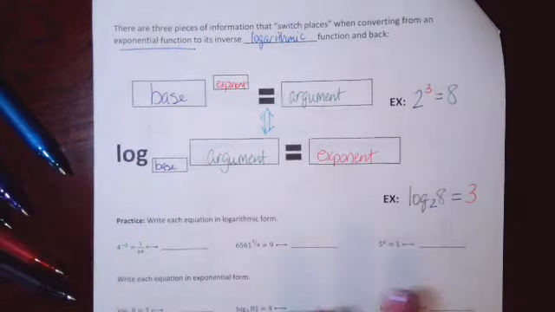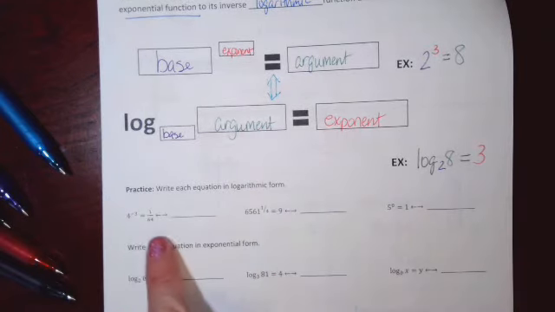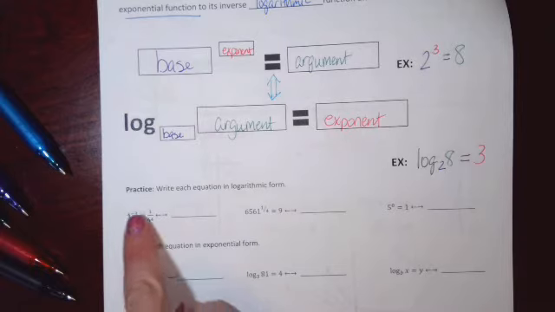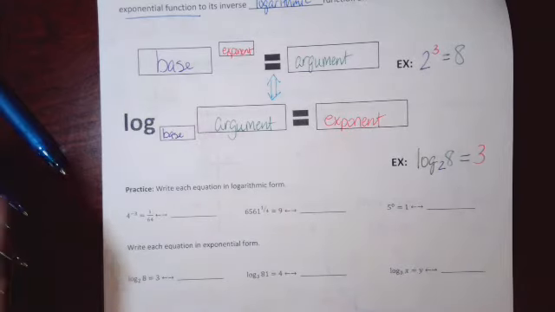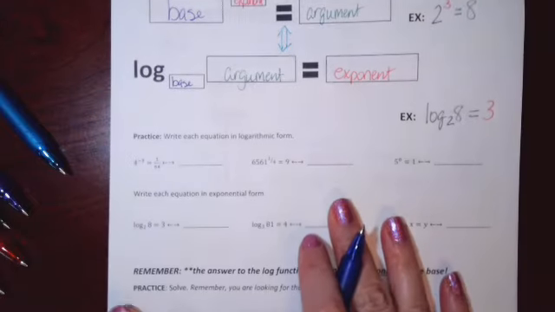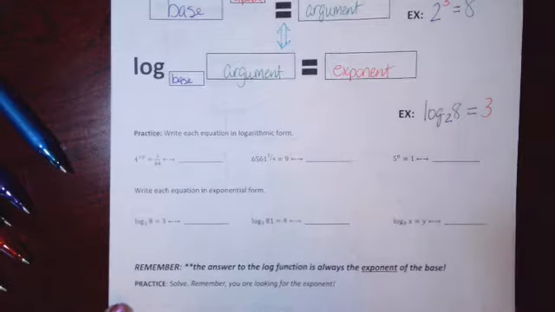Alright, so we're going to practice this. I've got three different equations. These are all in exponential form. You have a base with an exponent. And we're going to turn it around and write each one in logarithmic form. So all we're doing is rearranging those values. I've got 4 to the negative 3 equal to 1 over 64. So 4 to the negative 3 is equal to 1/64.